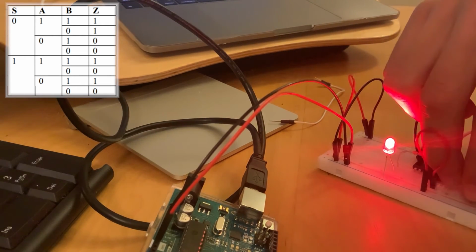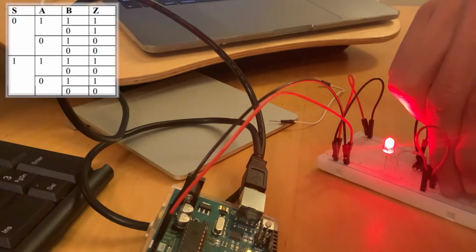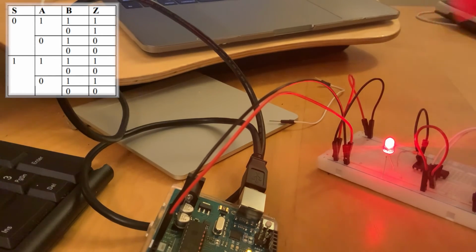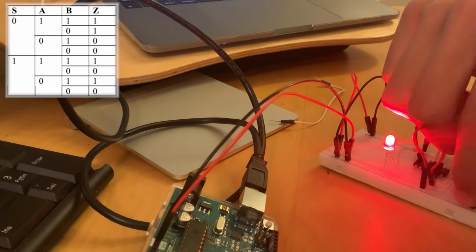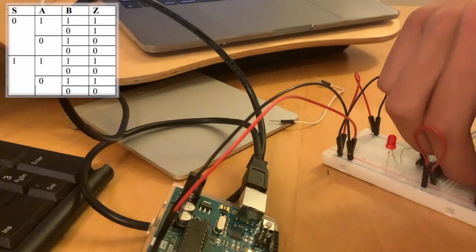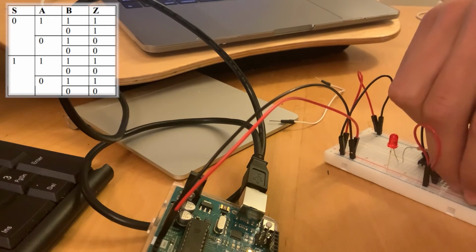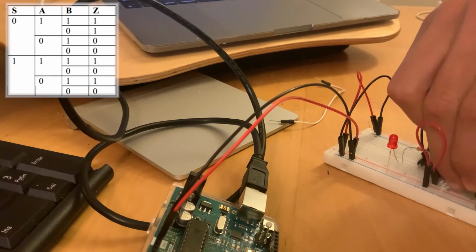Next is S0, A1, B0. Next is S0, A0, B1. And then S0, A0, B0.